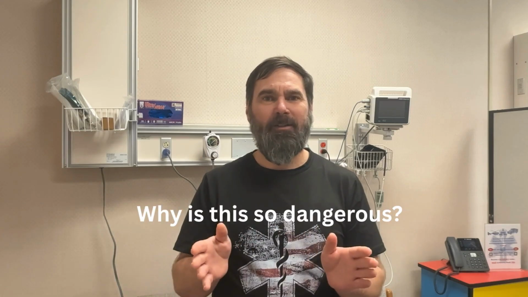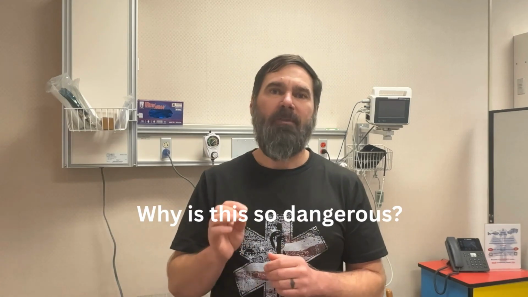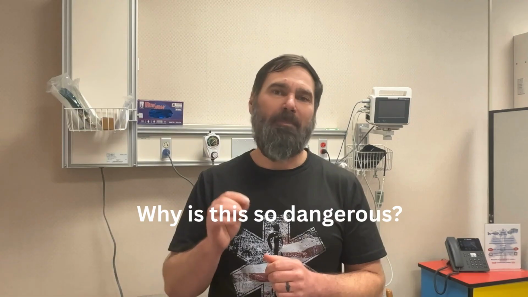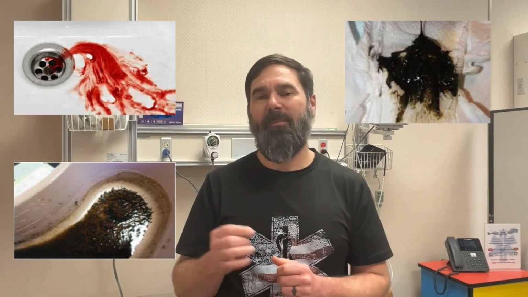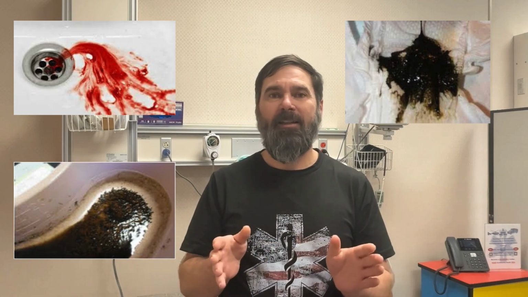So why is this so dangerous? When varices rupture, the patient can lose massive amounts of blood very quickly. This is life-threatening hemorrhage. Patients may present with vomiting bright red blood, coffee ground emesis, black tarry stools, weakness or dizziness, pale, cool, clammy skin. In severe cases, hypotension, tachycardia, and altered mental status. These patients often already have liver disease, which means poor clotting ability, increased bleeding risk, and high mortality.